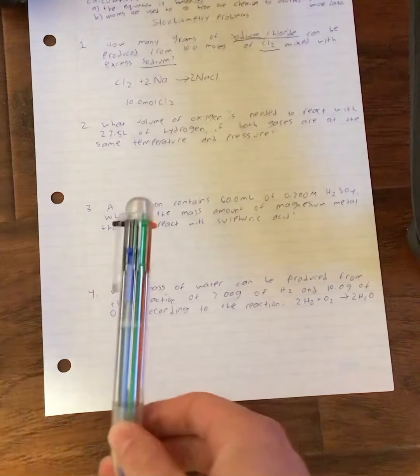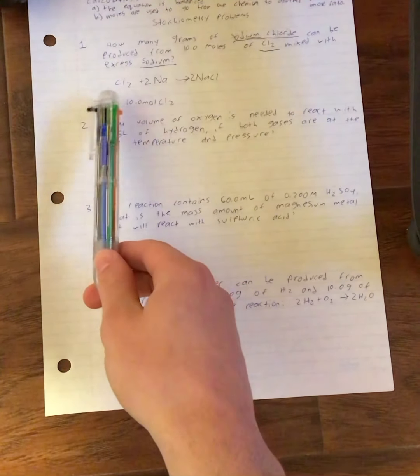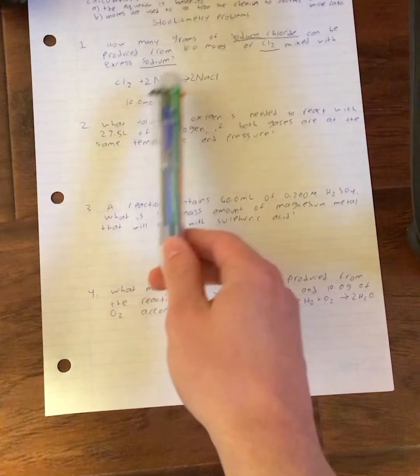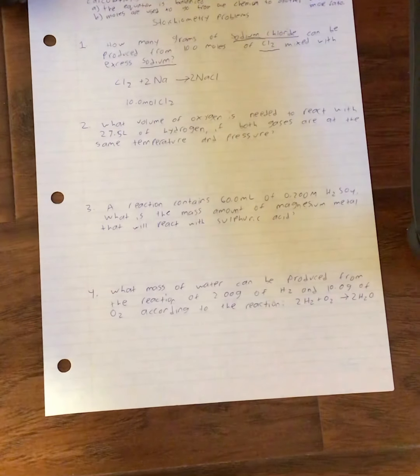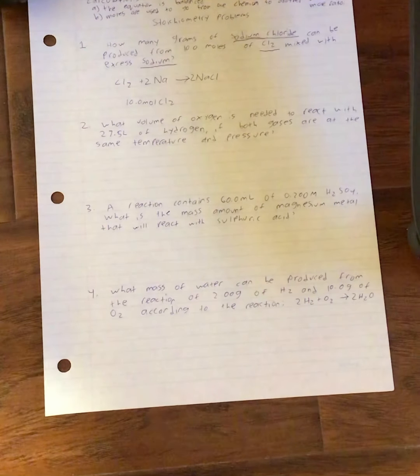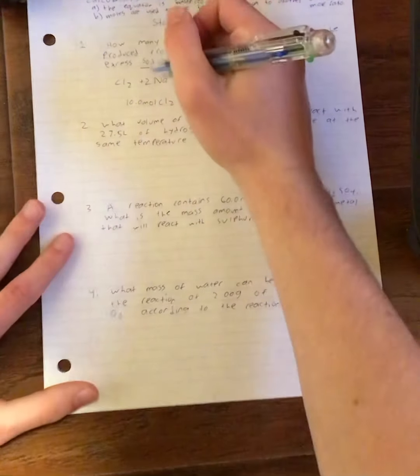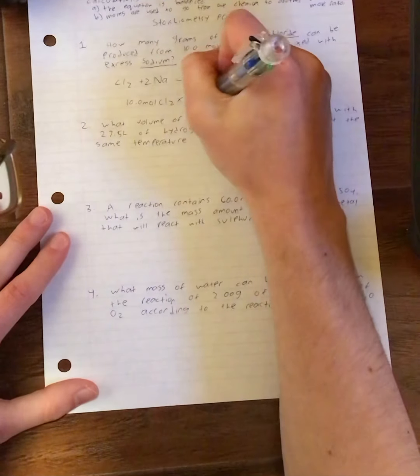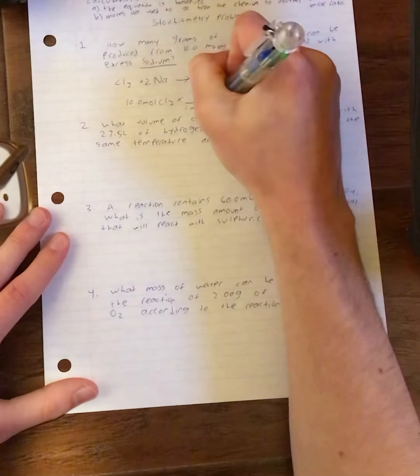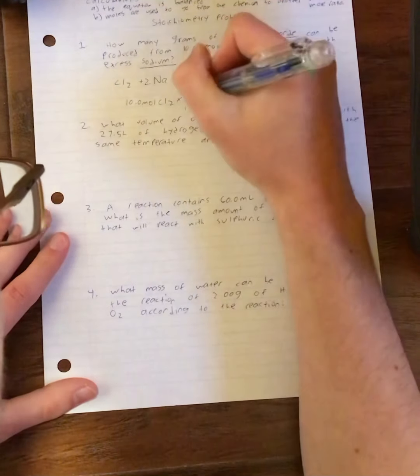So in a balanced chemical equation, for every 1 mole of chlorine, there will be 2 moles of sodium chloride. So we can take this amount and convert that to moles of sodium chloride. Let's do that right now. Let's multiply that by 1 mole of Cl2 per 2 moles of NaCl.